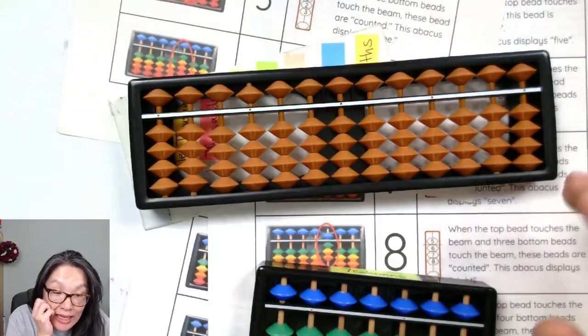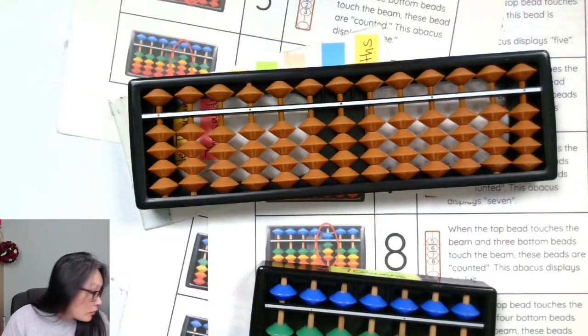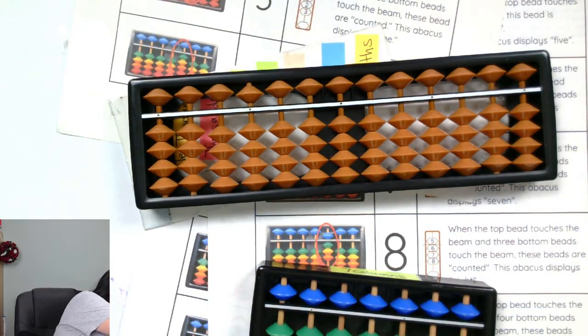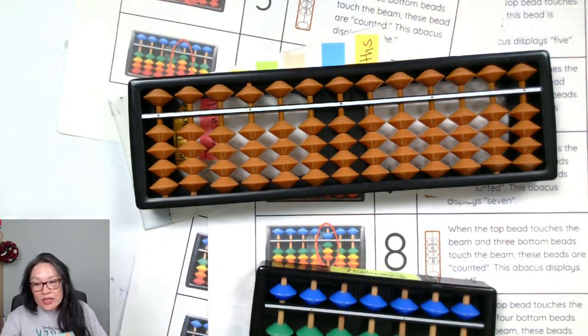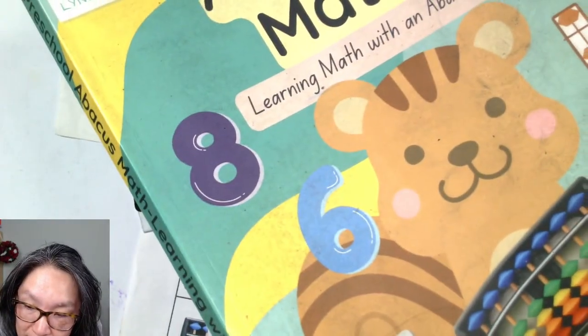Okay, so let's do some adding. When we're doing adding, we need to understand how to move the beads. So the first thing we're going to do is understand how to move the beads. And this is one of my books.